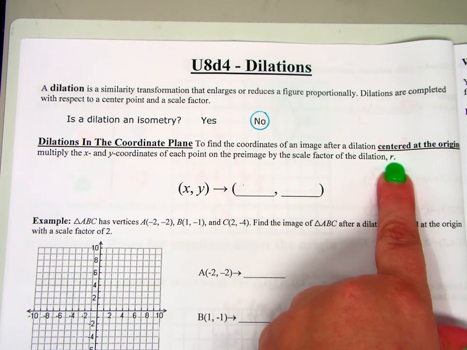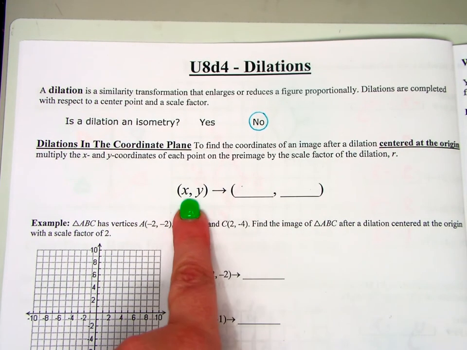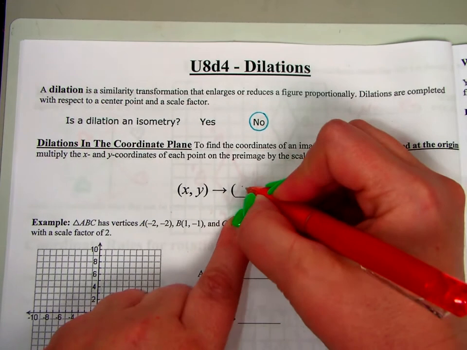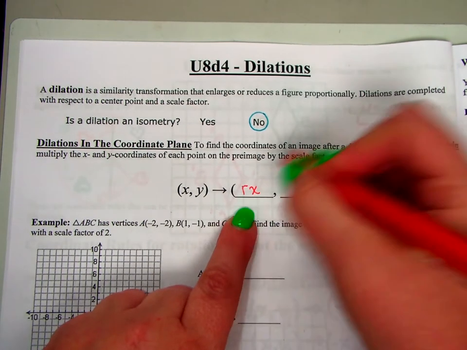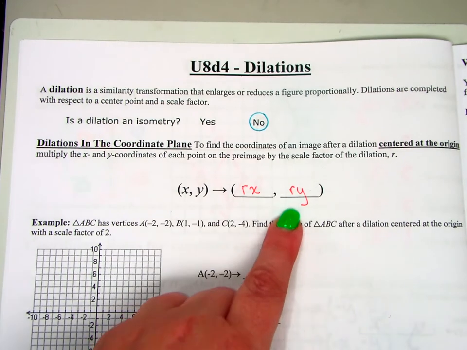Okay? So in my coordinate notation, I'm going to say the point (x, y) dilates to (R times x, R times y). Okay?